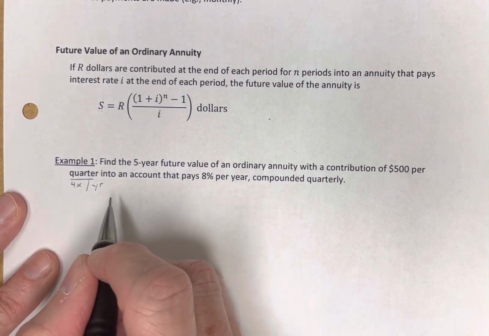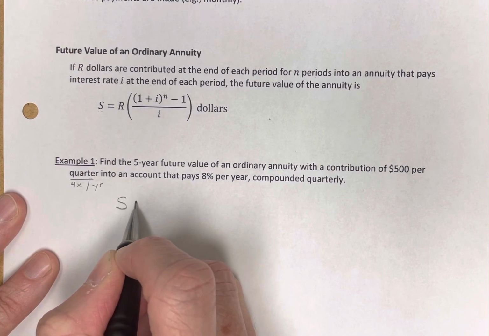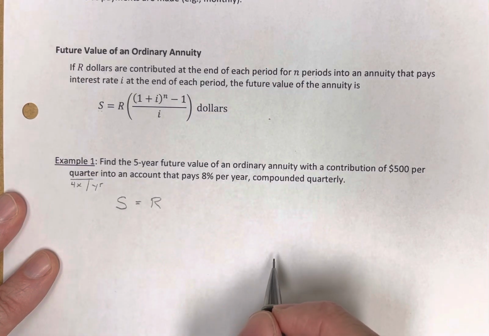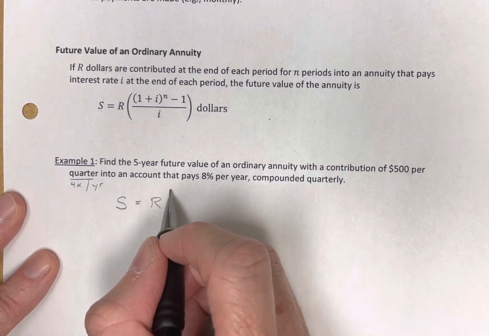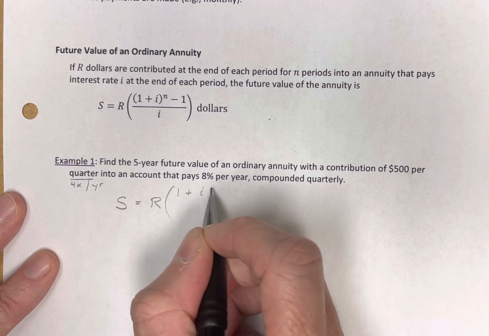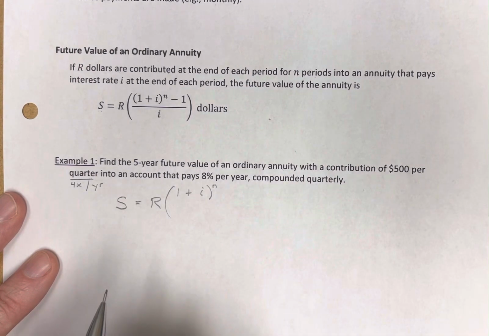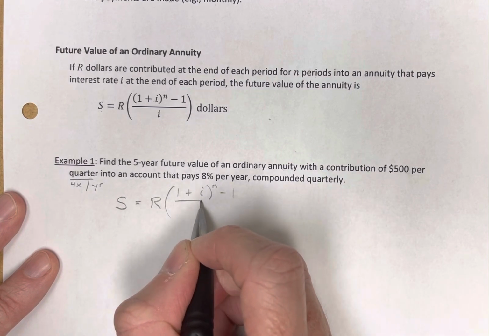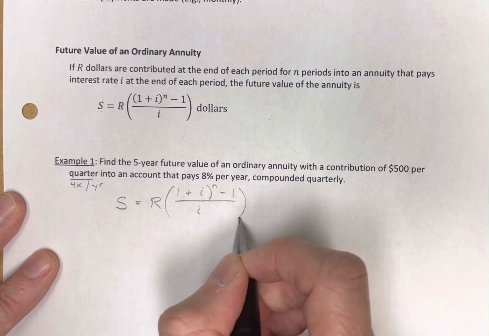Well, here's my formula. The amount I'm going to have is equal to the amount I'm going to contribute every payment, times 1 plus the interest rate per period, raised to the number of periods, minus 1, all of that divided by the interest rate per period.